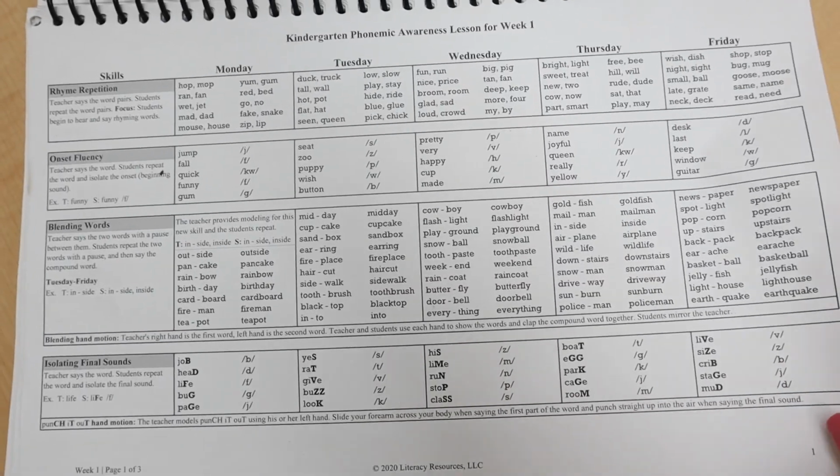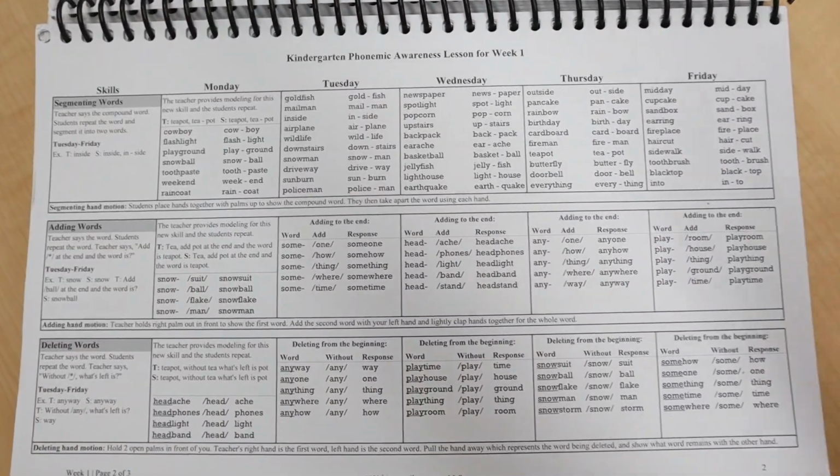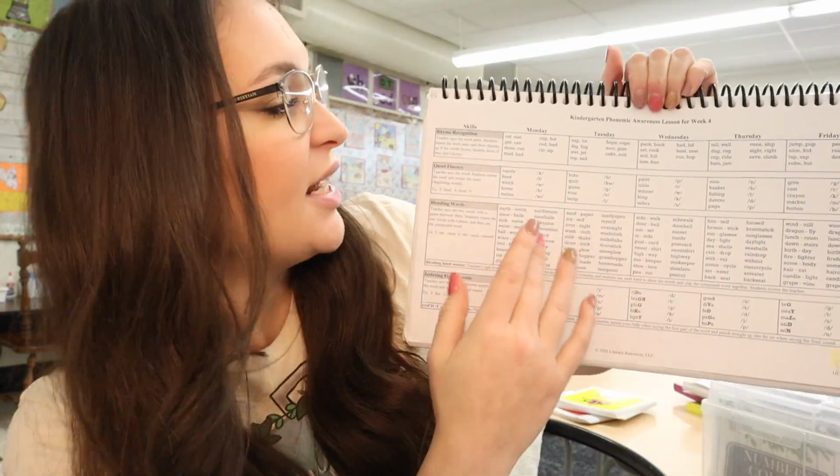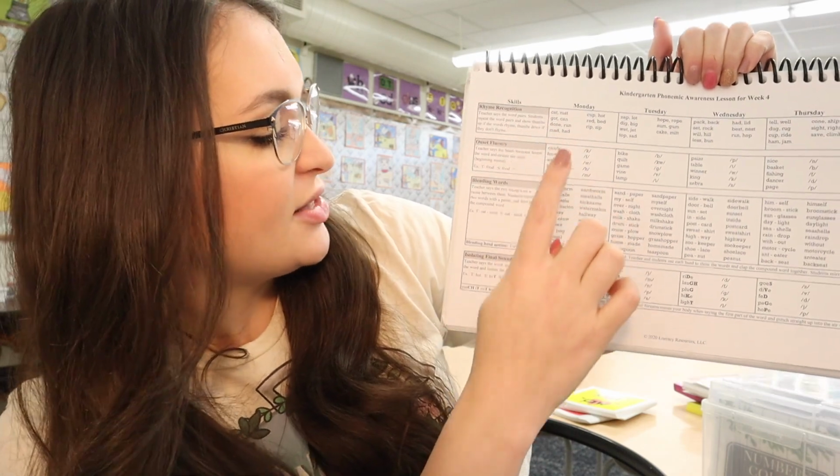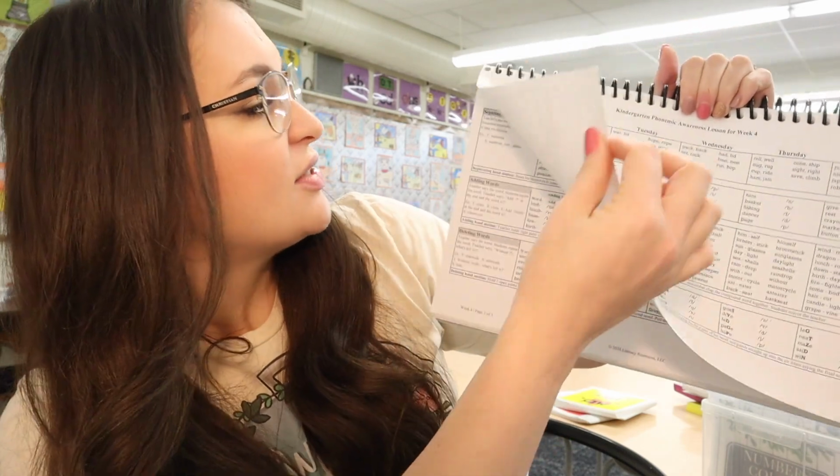Deleting is when you would take it away, obviously, so say cat without the k, at. And substituting would be where you would change it. So say cat, change the k to m, mat. I've shown it before in my videos. This is 10 to 15 minutes every single day. It has a plan for you Monday through Friday, 10 to 15 minutes. It starts with rhyme, onset, blending, isolating final sounds, segmenting words, and it gets harder the more you get into it. So it's organized by weeks.